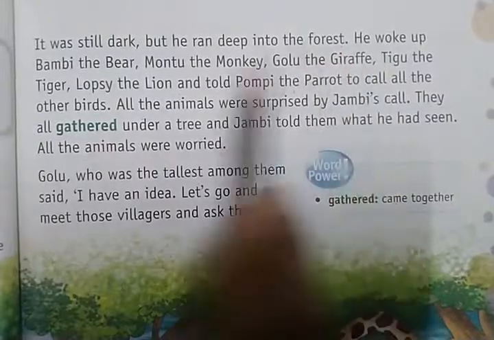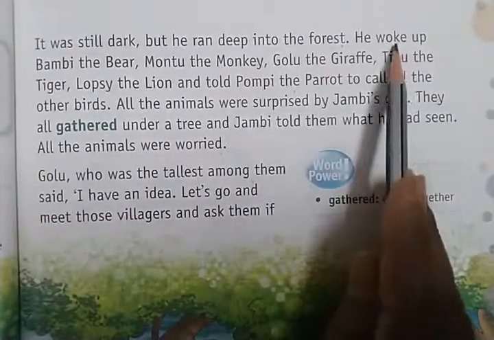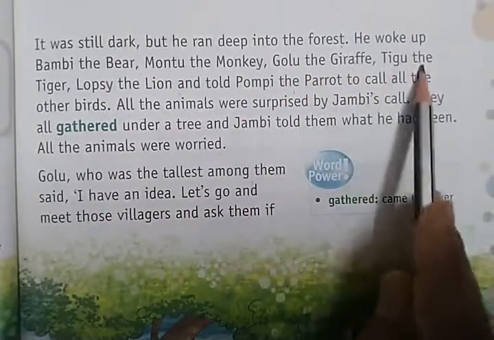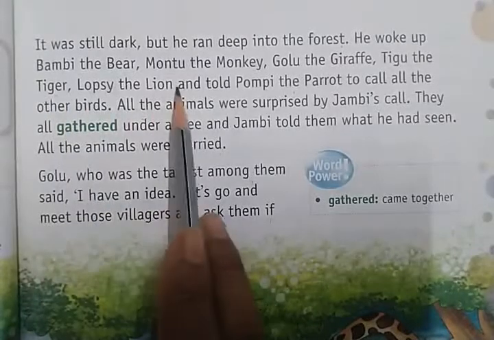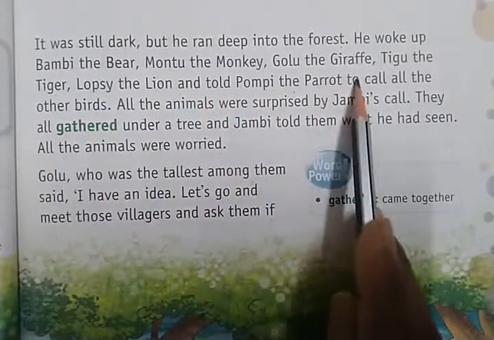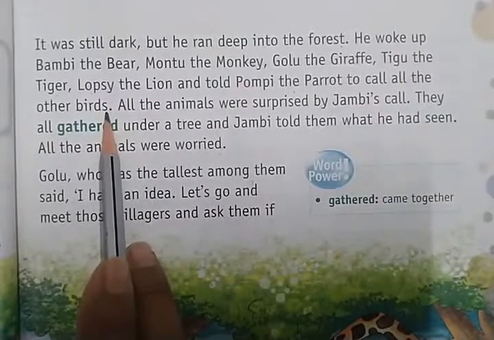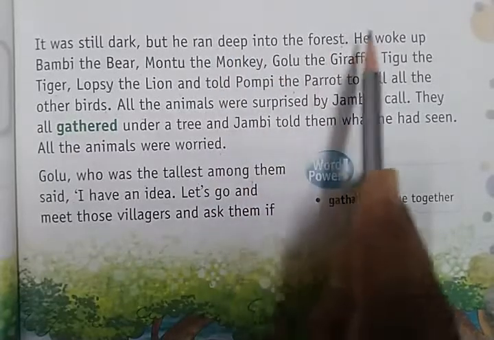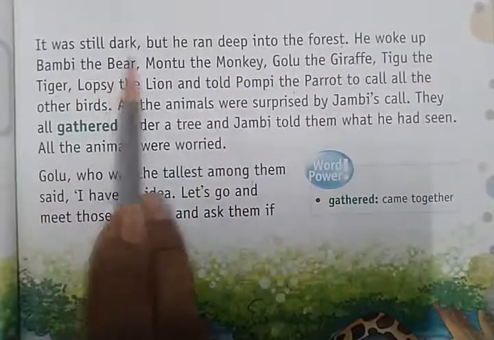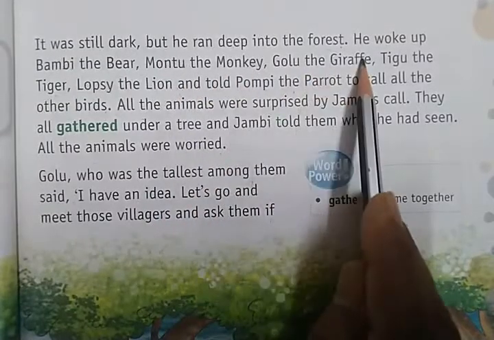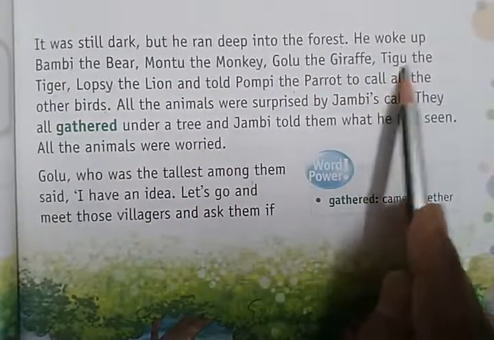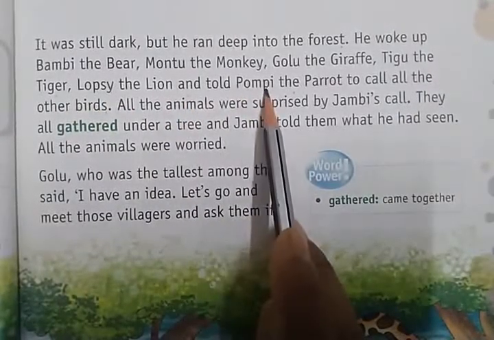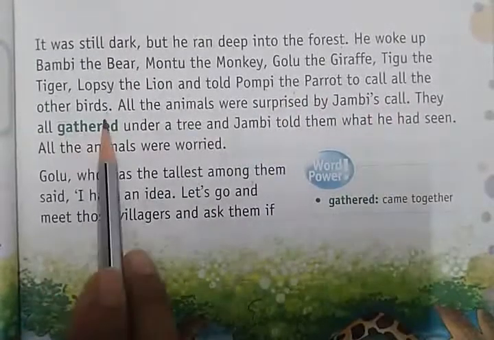He woke up Bambi the bear, Montu the monkey, Golu the giraffe, Tigu the tiger, Lupsi the lion, and told Pompey the parrot to call all the other birds.